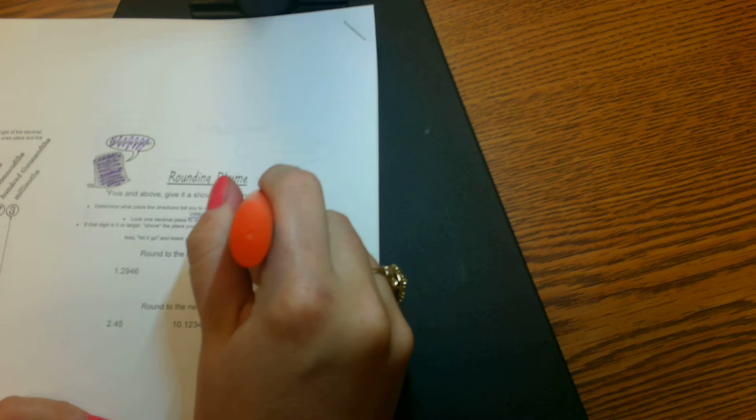Okay? Look one decimal place to the right, and in case you forget which way is your right, you got a little arrow here to help remind you that way is your right. Okay? If that digit is 5 or larger, shove the place you want to round to up to the next number. If that digit is 4 or less, let it go and leave that place that you want to round to alone. Okay, I think this will make a little bit more sense if we look at some examples.